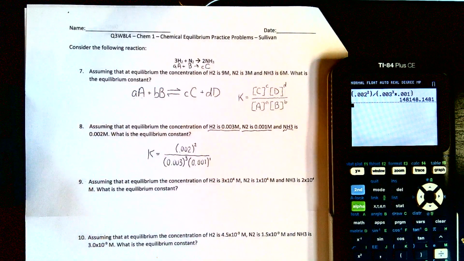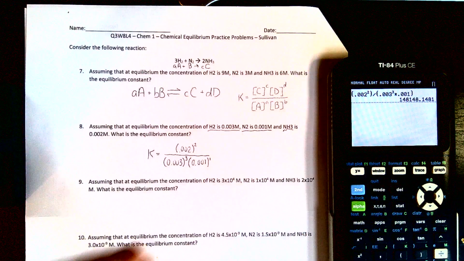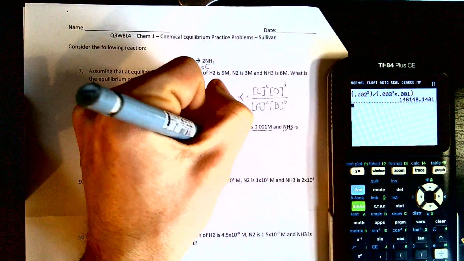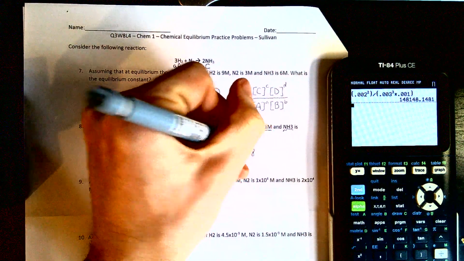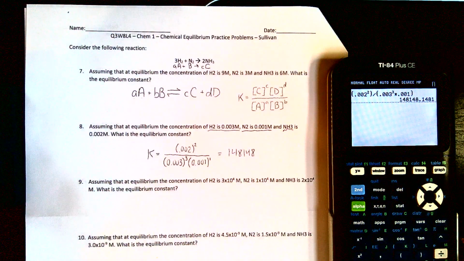And we get an answer, 148,148. And for K, we don't really need to worry about the units here. Right? It's really just a number.